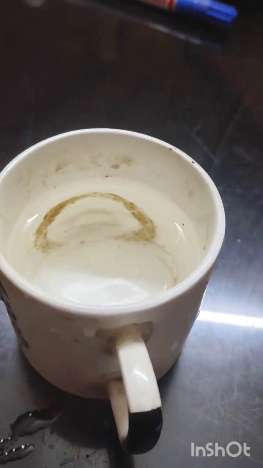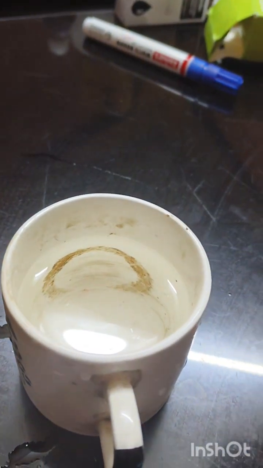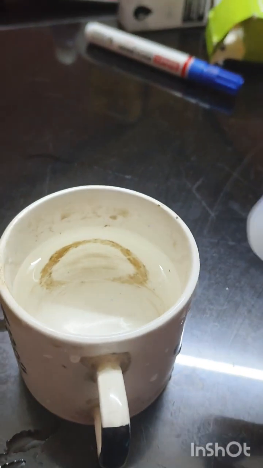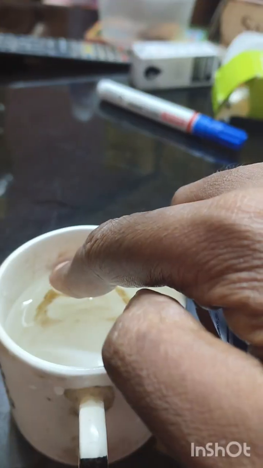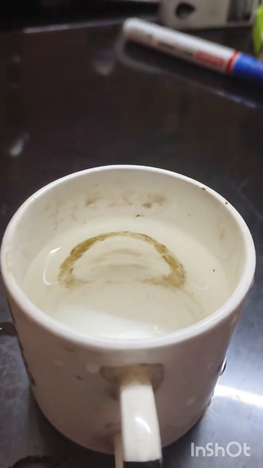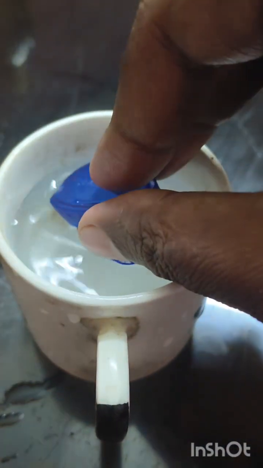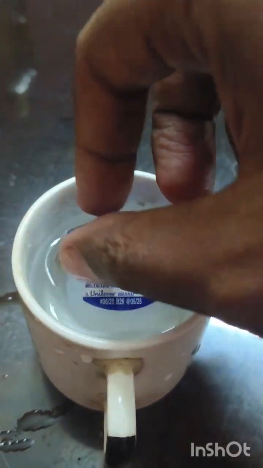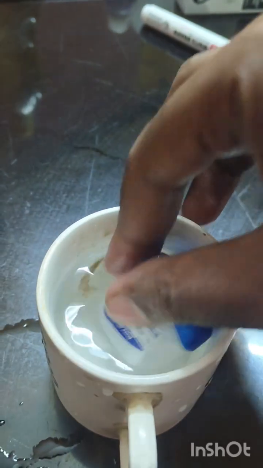Okay, students, you can see the cup is there, and now let's put this mass into this cup. Let's see. You can see the clear level of water here. You can say, sir, why have I not taken a marker? That's my mistake. I forgot to bring a marker here. Now see, I am just pushing this thing.